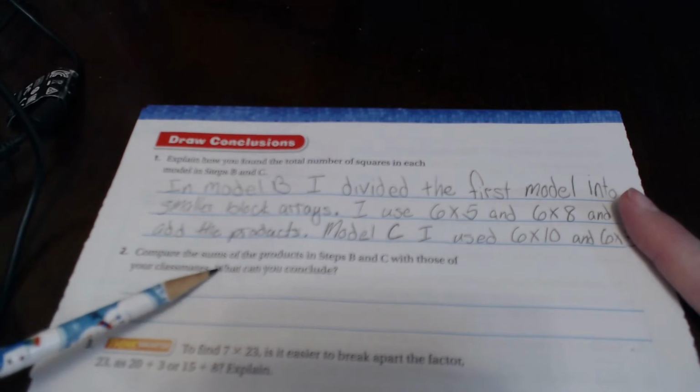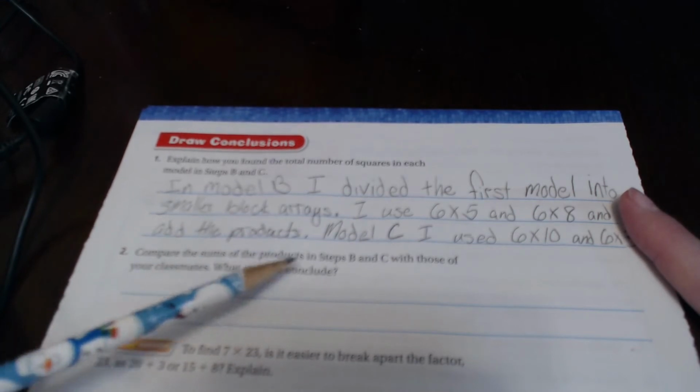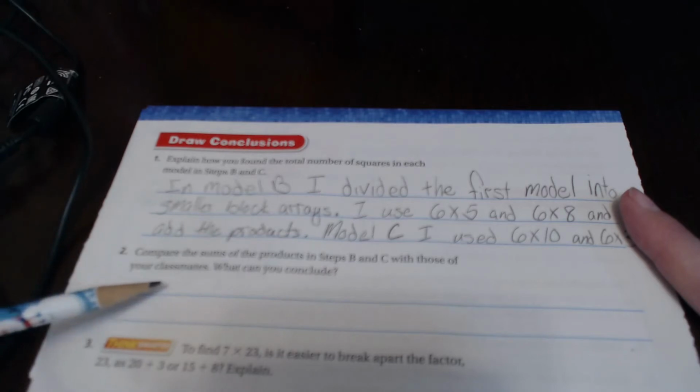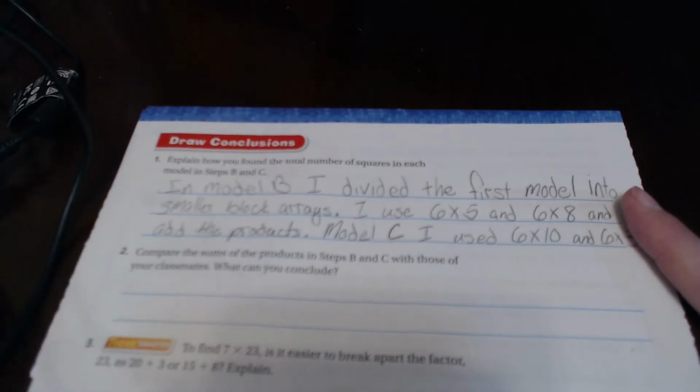Compare the sum of the products in steps B and C with those of your classmates. What can you conclude?